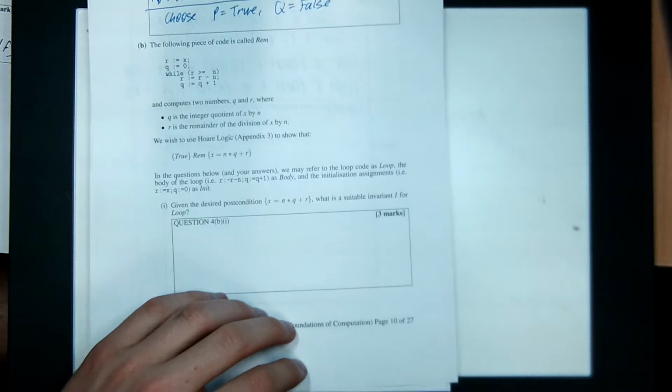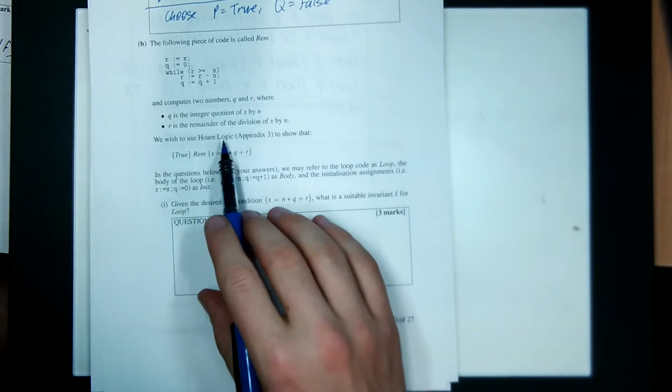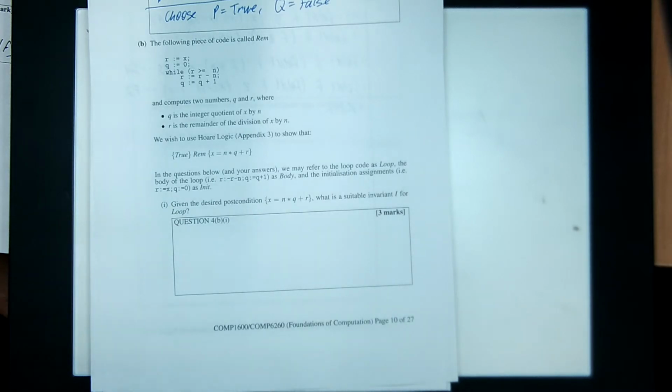Now let's move on. The following is a piece of code that computes the quotient and remainder of X by N after doing division. Yeah, okay, cool. We wish to use Hoare logic to prove something. Okay, given the desired postcondition, what is a suitable invariant I for loop?